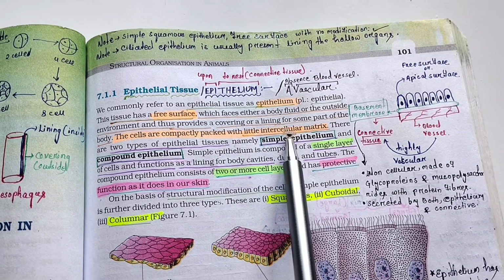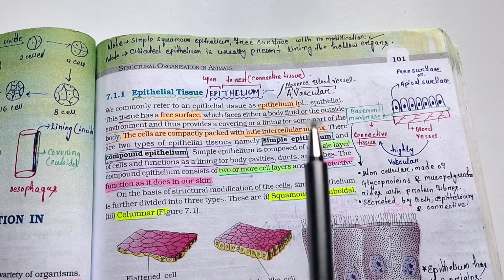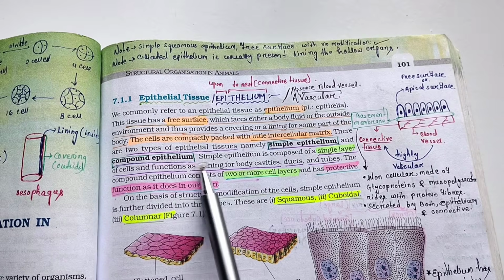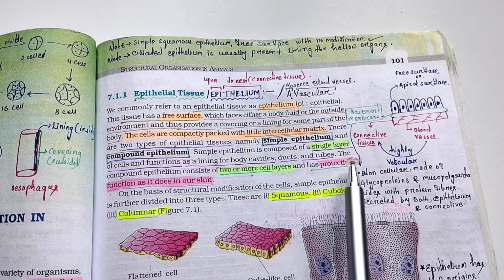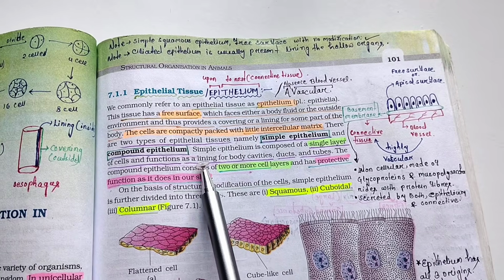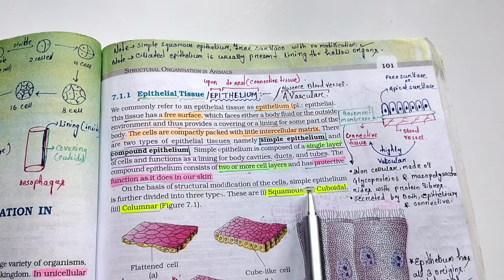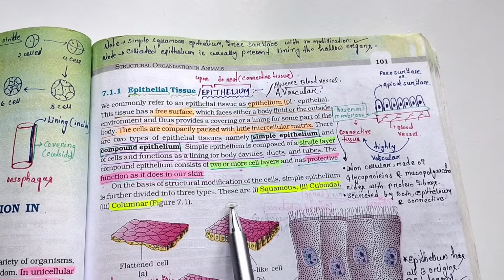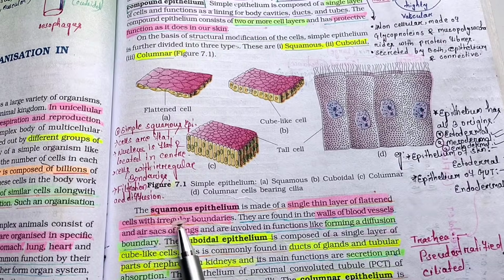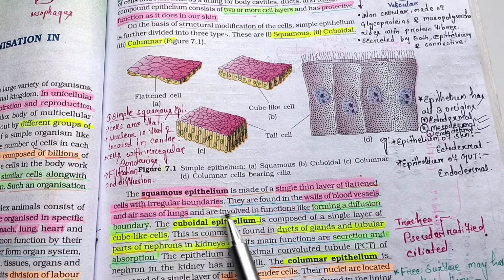There are two types of epithelial tissue: one is simple epithelial tissue and another one is compound epithelial tissue. Simple epithelial tissue is composed of a single layer and compound epithelial tissue is composed of two or more layers. The function of simple epithelial tissue is lining of body cavities, ducts or tubes. On the basis of structural modification, simple epithelium is further divided into three types: squamous epithelium, cuboidal epithelium and columnar epithelium. Then आते हैं squamous epithelium पे, is made up of a single thin layer of flattened cells with irregular boundaries.